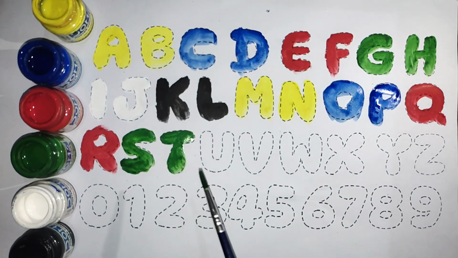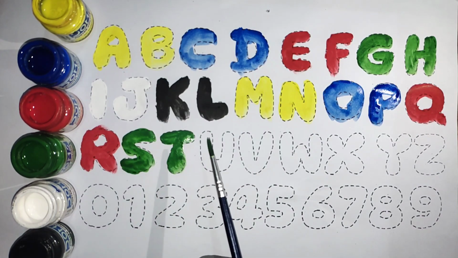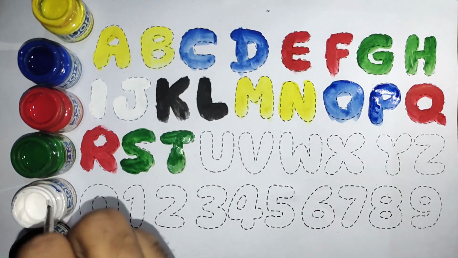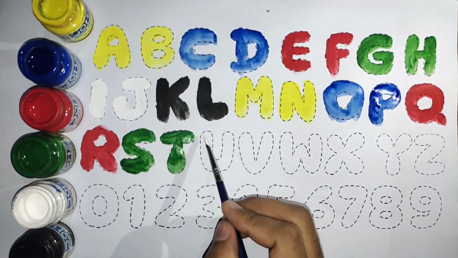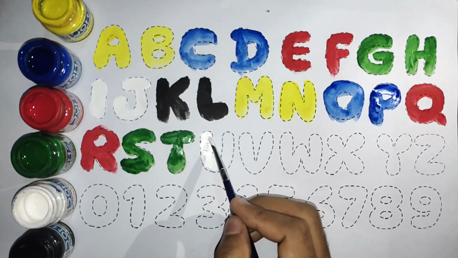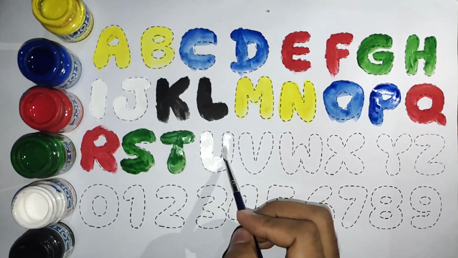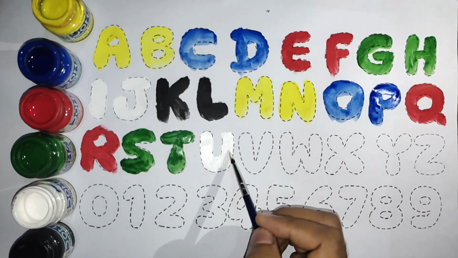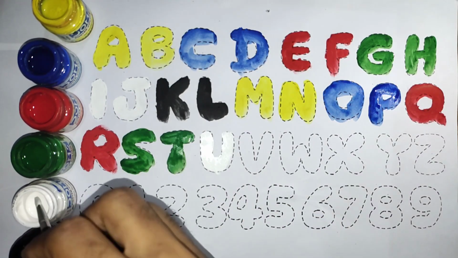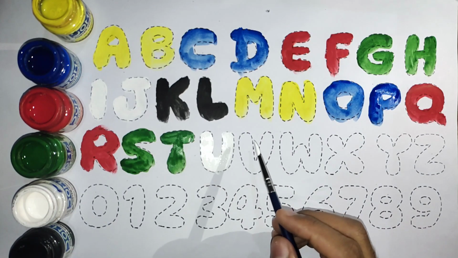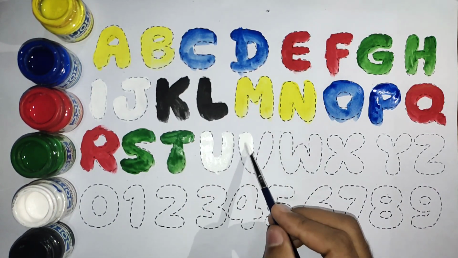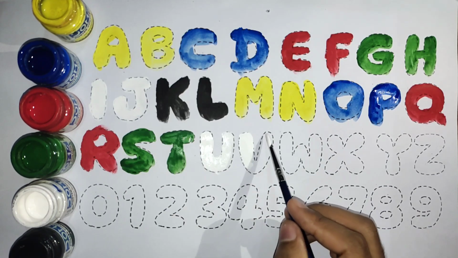Now we coloring U. U for umbrella. Now we using white color. U for umbrella. Kids, now we coloring V. V for vanilla.